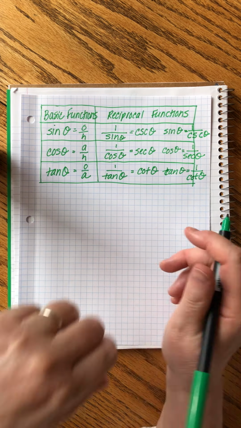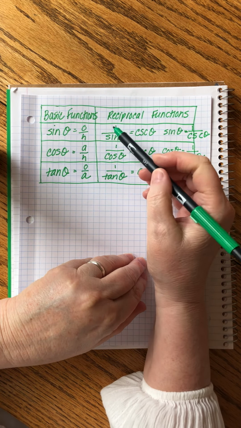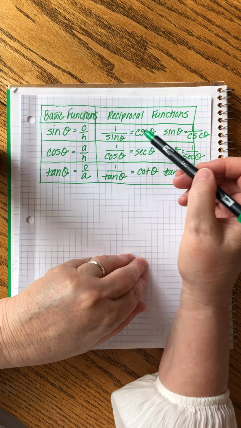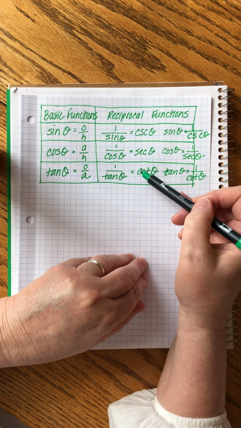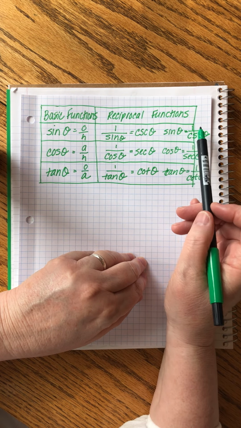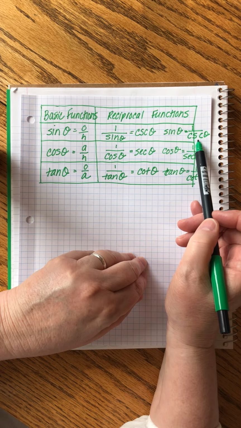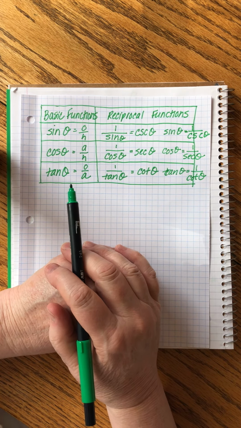Okay, so this is the way we learned them, that if you take 1 over the basic function, we have a new function with a special name, 1 over the basic, 1 over the basic. We can also state it the other way. We can say that the sine is equal to 1 over cosecant. So this is just algebra. We just changed their places and cross multiplying.